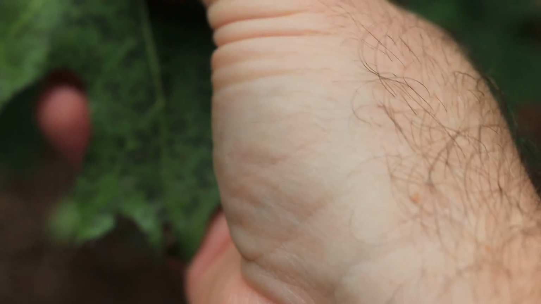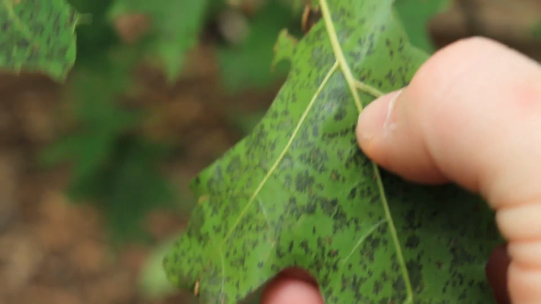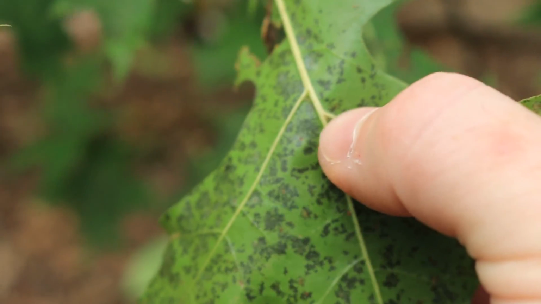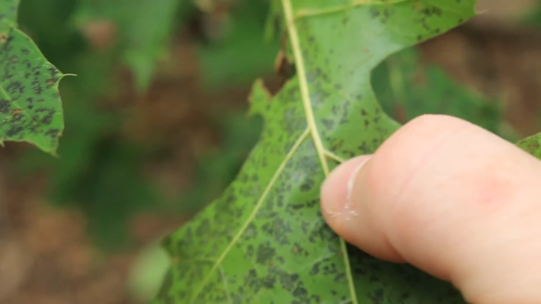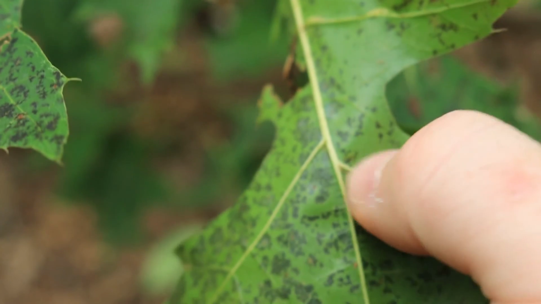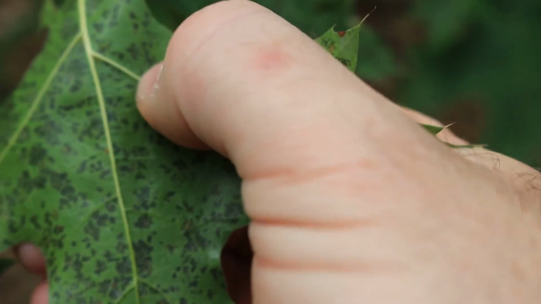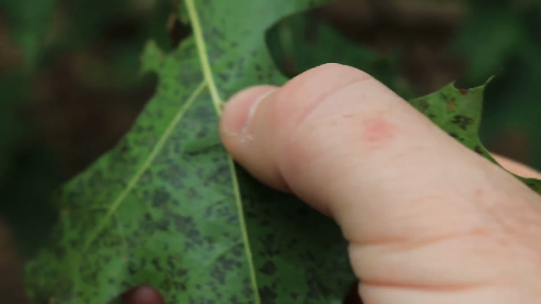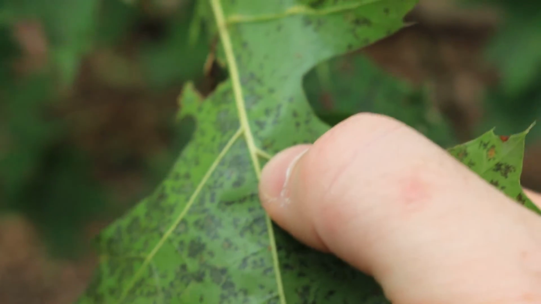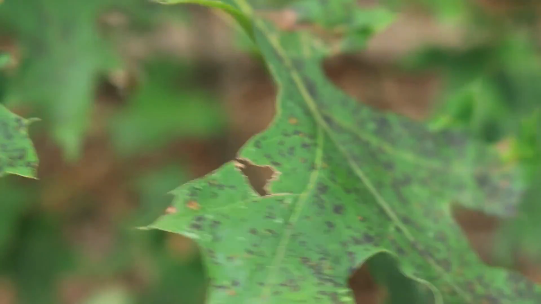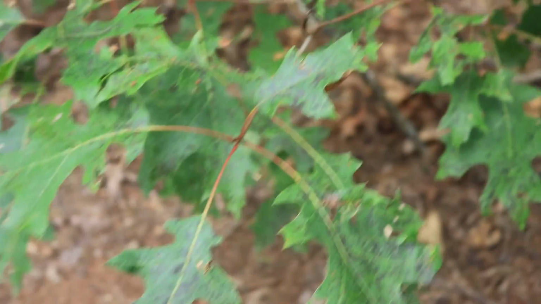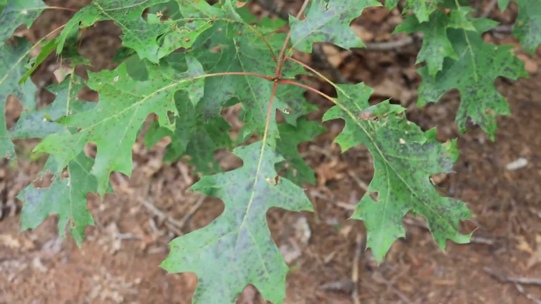But there are just some faint hairs within the veins, right there in between the connection of the midrib and this lateral vein. There's some tiny little pubescence in that connection point, and that's one way to tell some of the red oaks, because they will have that little bit of pubescence in there.